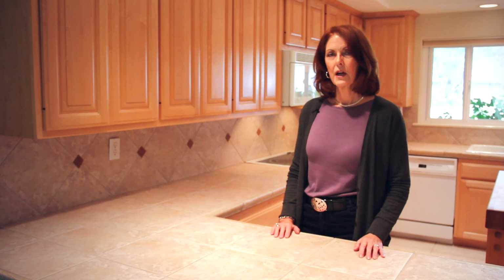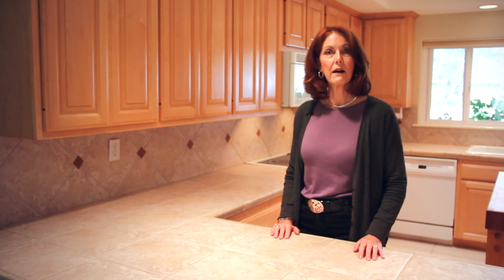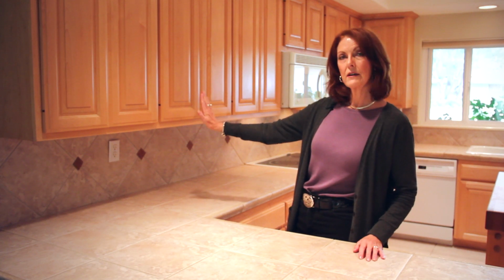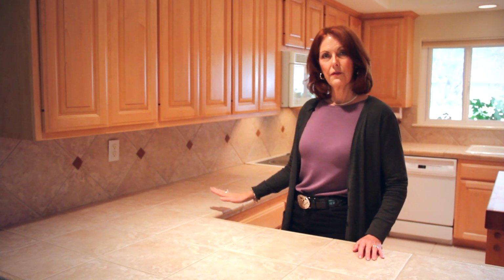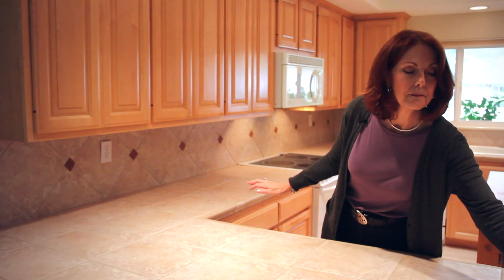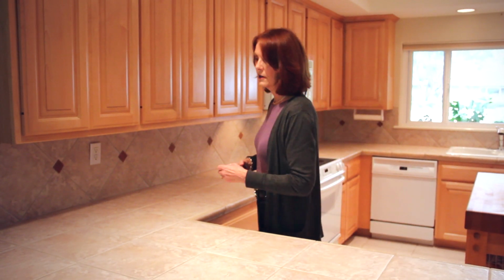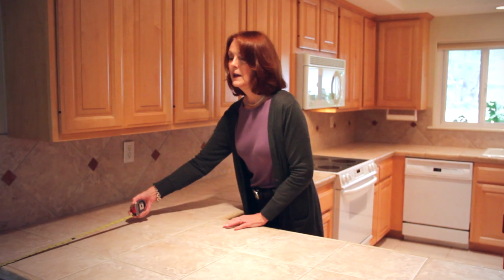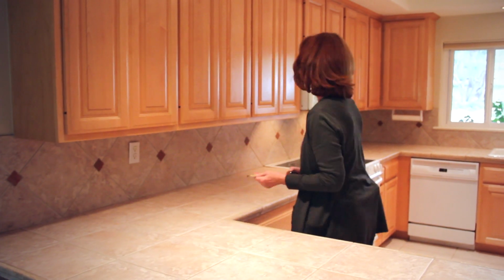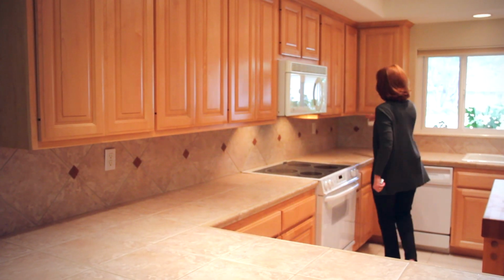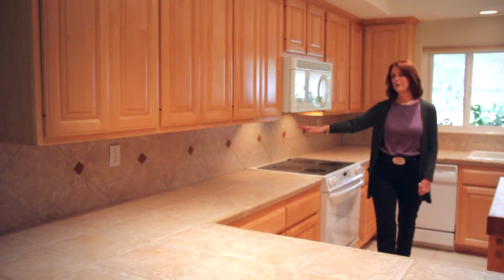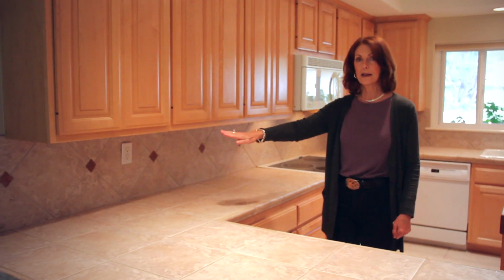Now, we've looked at the overview. We know that we have 3 problem areas that we need to consider, and the next step is to take some measurements. What we want to do is draw what's called an elevation, and that's just a diagram looking straight on to the cabinet installation. What I'm going to do with my tape is measure from the edge of the counter all the way over to this back wall so that I'll have an overall measurement of the full length of this backsplash.